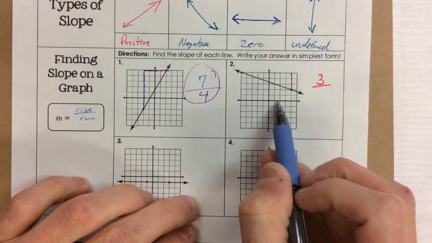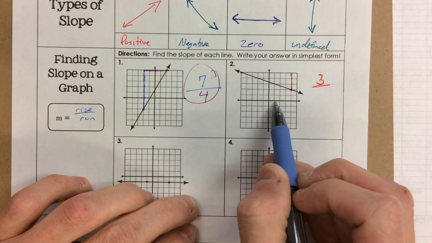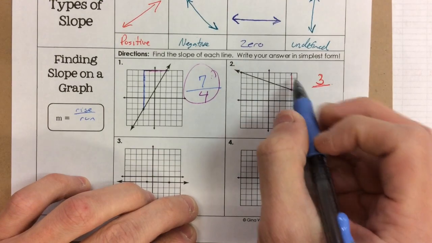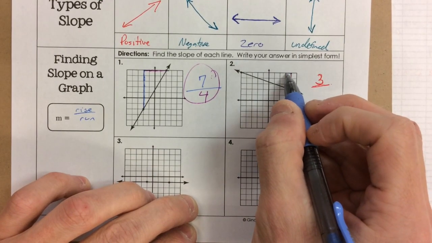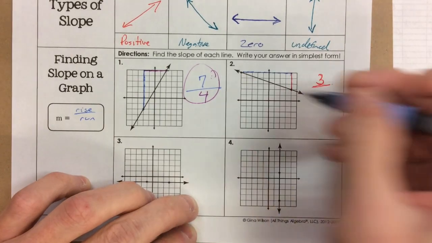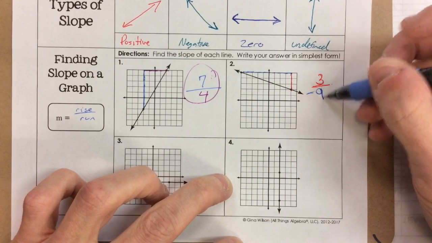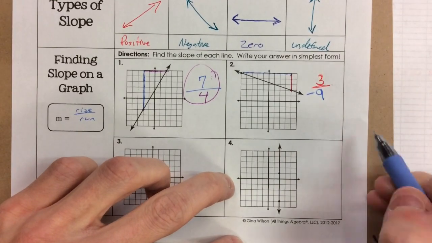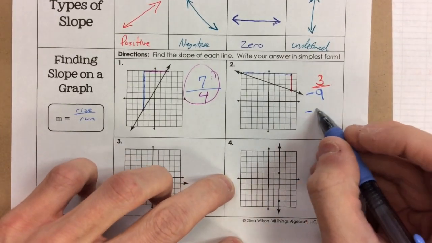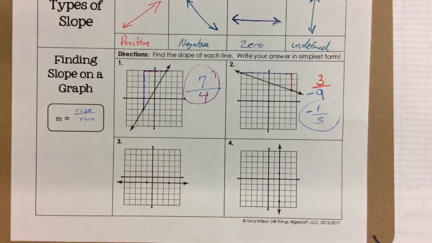And when we go from positive 1 to 0 to negative 1, that's going a negative direction. So we're going over 1, 2, 3, 4, 5, 6, 7, 8, 9. And we're going left 9, so it's coming up negative 9. And this can be simplified to negative 1 over 3 for your slope.